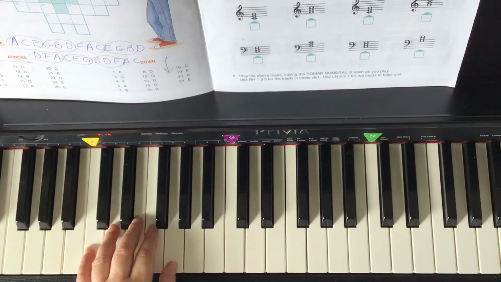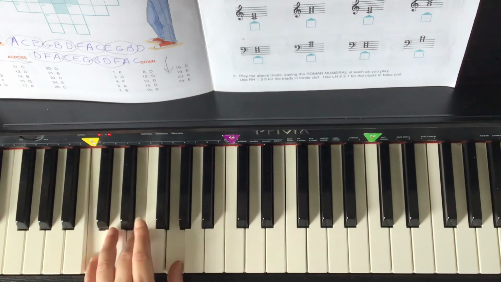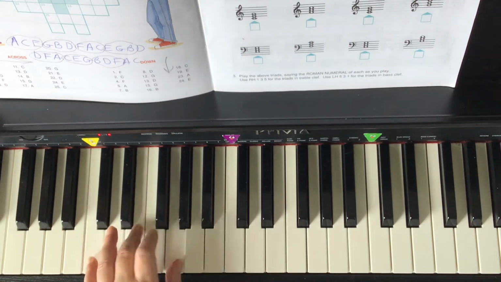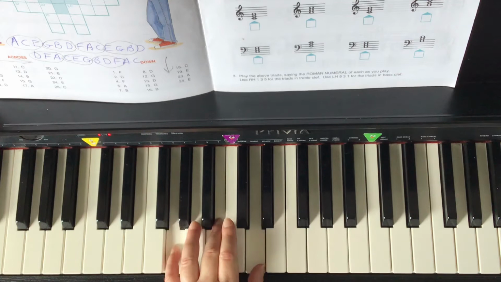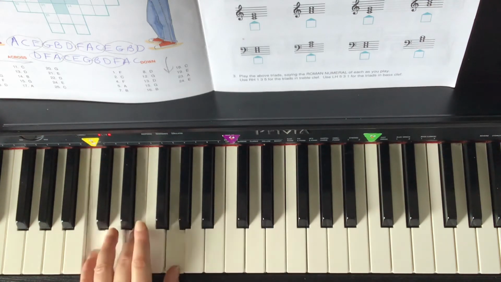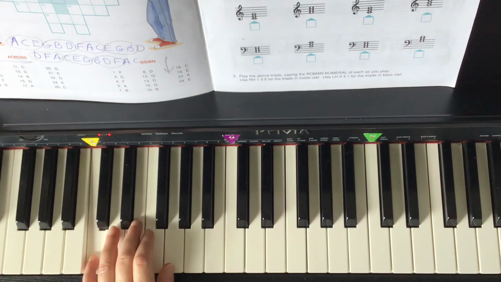F Theory Book, page 9, the primary triads. The first line is written in bass clef. The primary triads are the 1 chord, the 4 chord, and the 5 chord. The 1 chord is built on the first note of the scale, C. So the 1 chord is a C triad, C, E, G.